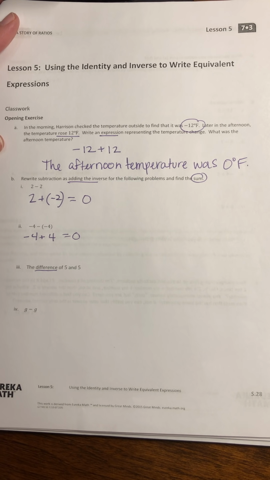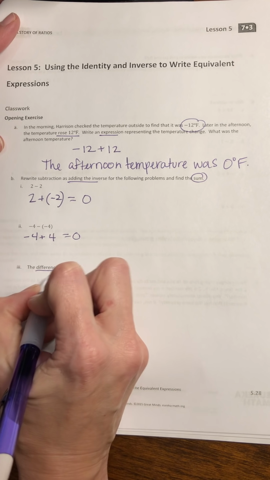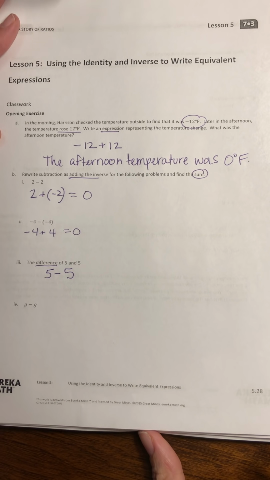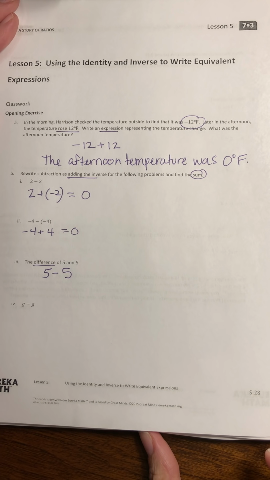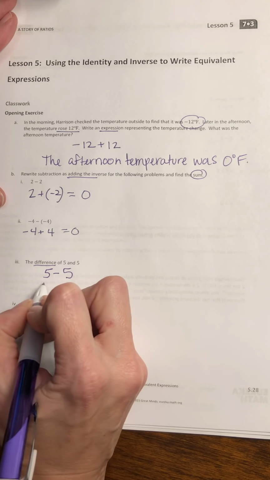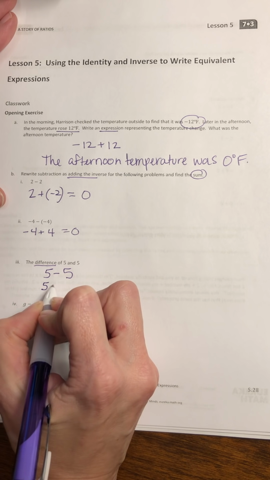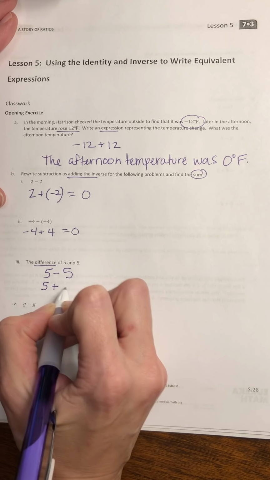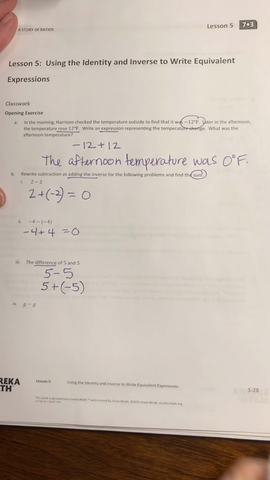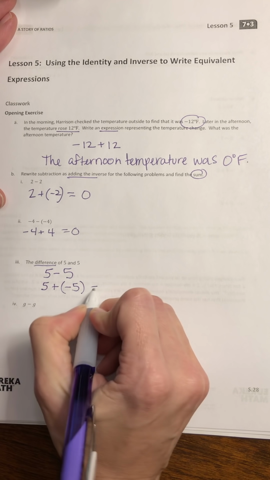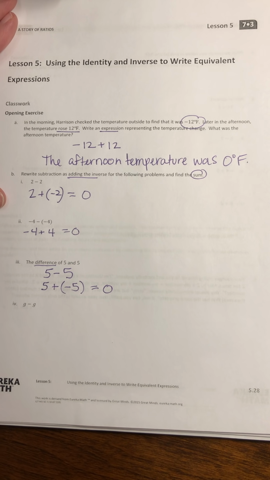The difference of 5 and 5. Difference is a vocabulary word that means subtraction. So the difference is 5 minus 5. I know that you know 5 minus 5 is 0. But if your job is to rewrite it using the additive inverse, then you should write 5, not subtraction but addition, and take the opposite of 5, which is negative 5. We can put parentheses there to make it more clear.